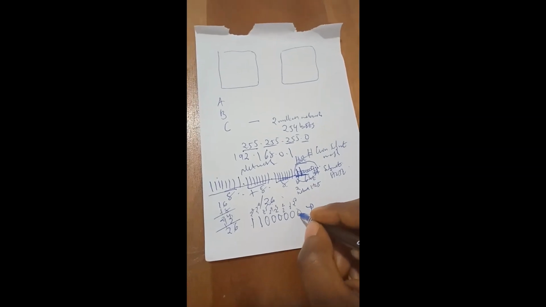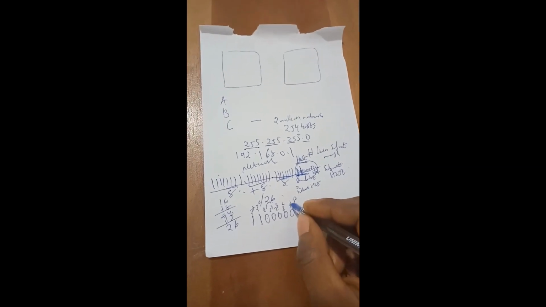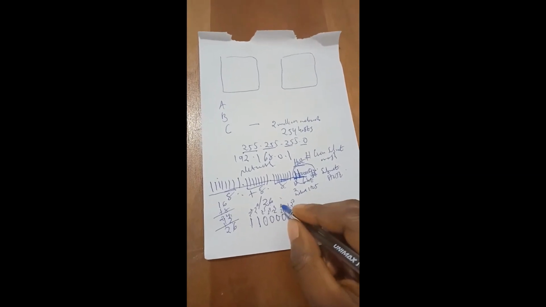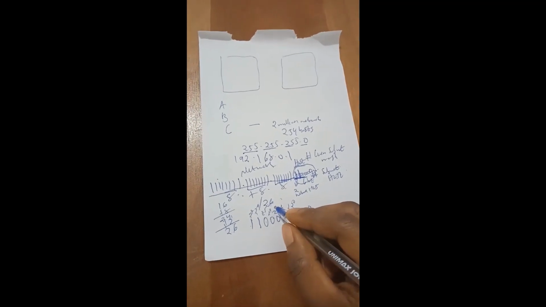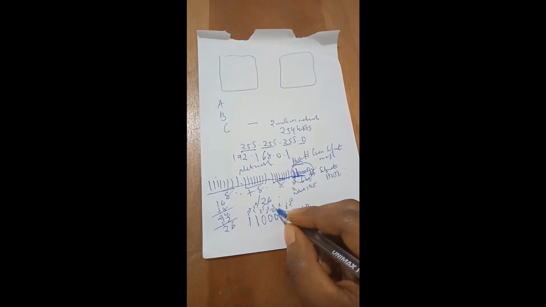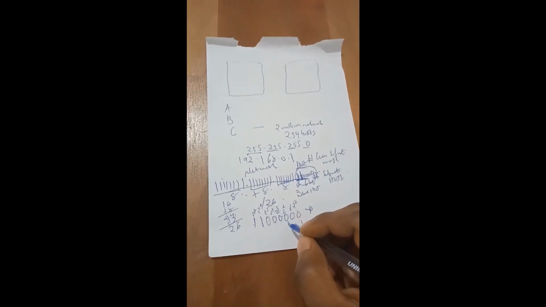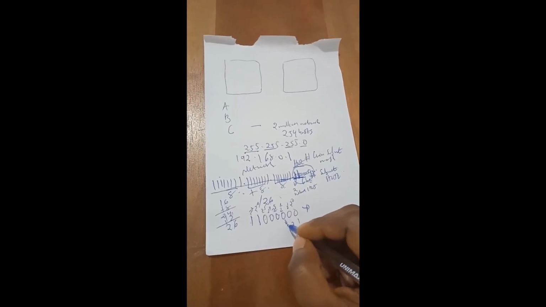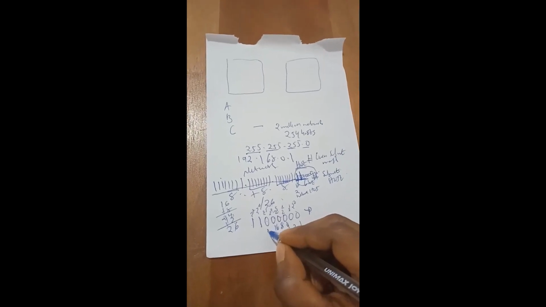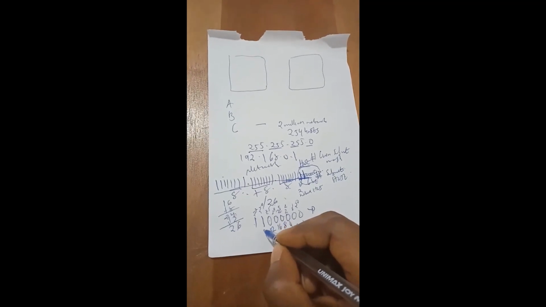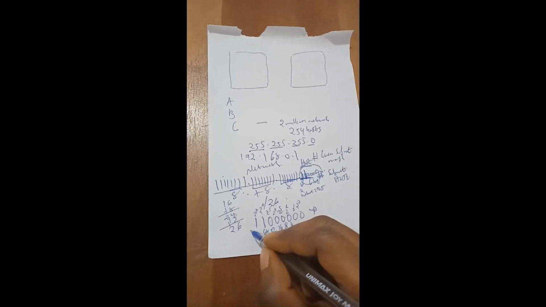So 2 to the power, any number to the power 0 is 1. Then 2 to the power 1 is what? 2. 2 to the power 2 is 4. So now it goes in multiples, they are multiplying by 2. So this is 2, 4 times 2 is going to be 8. 8 times 2 is 16. 16 times 2 is 32. 32 times 2 is 64. 64 times 2 is 128.